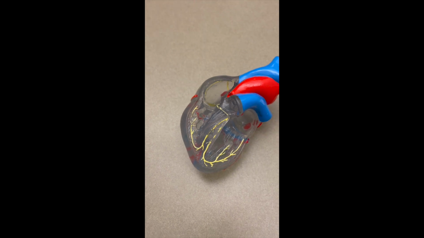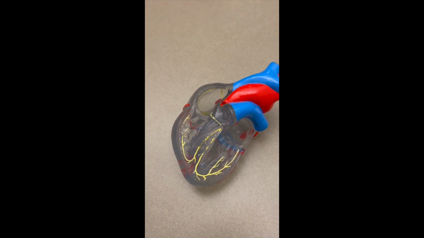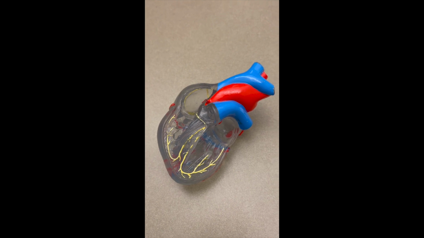All right, that's the conduction system of our heart. That's the last section. That's all of Laboratory 10, and I'll go ahead and see you for the next one.